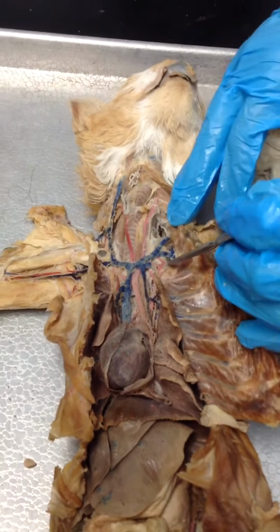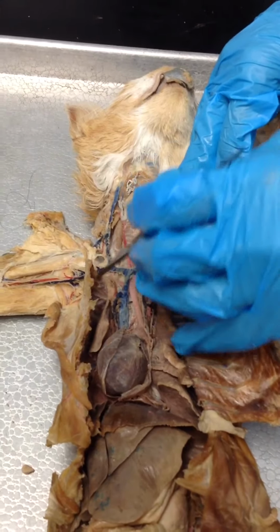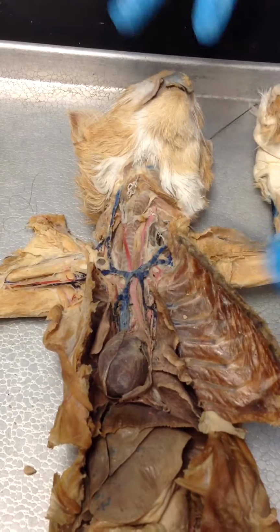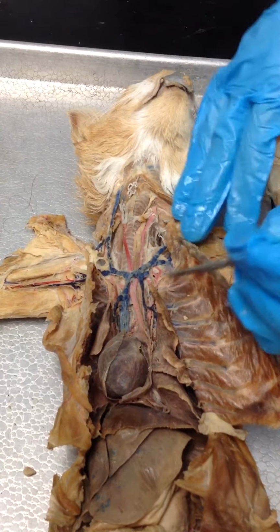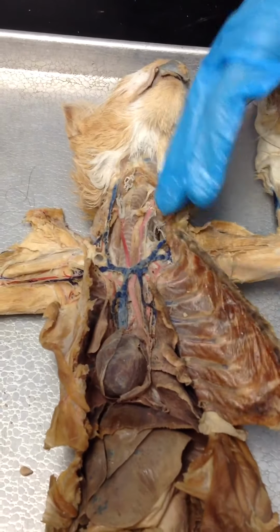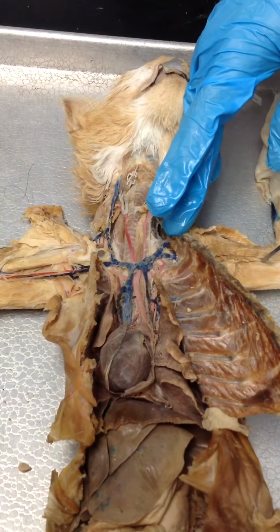I'm sorry, over here would be the left subclavian, and that would be the right subclavian. Right subclavian moving to your right axillary, moving to your right brachial. Over here, left subclavian moving to the left axillary, moving to the left brachial.